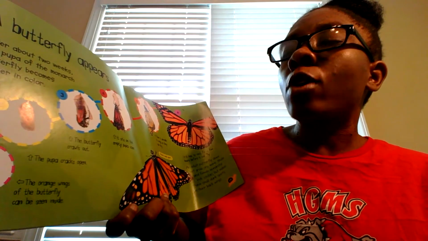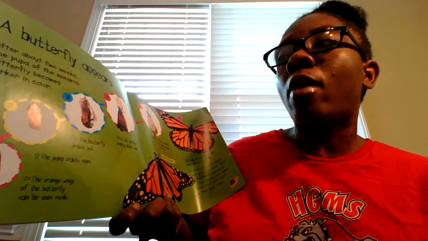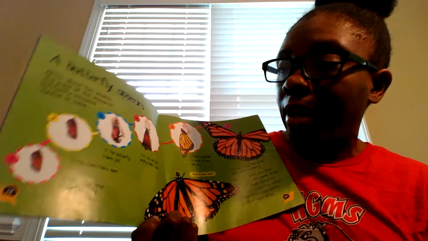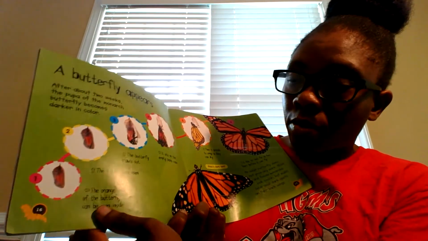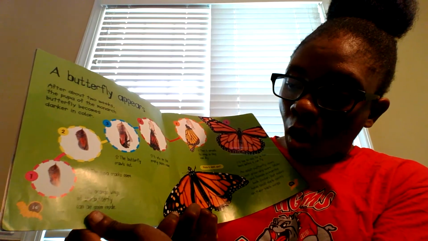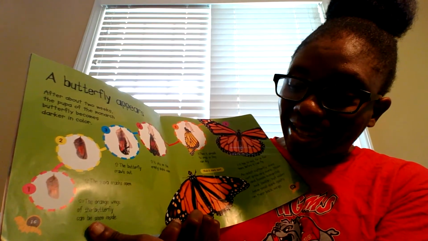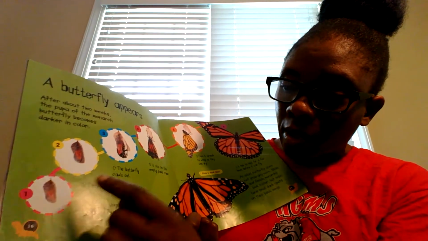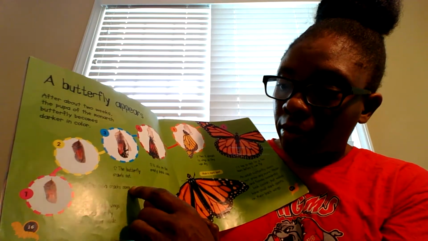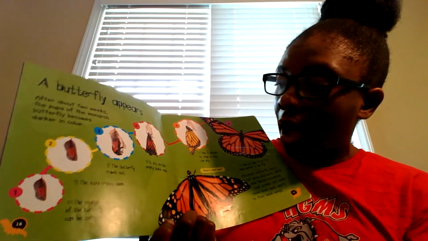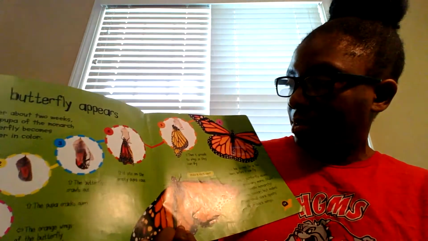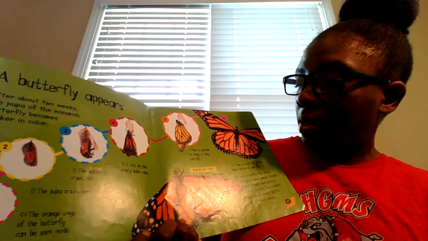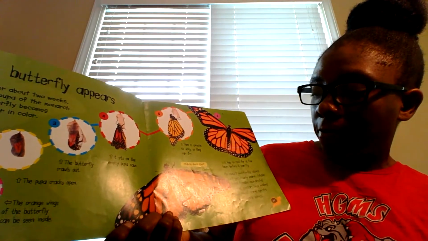A butterfly appears. After about 2 weeks, the pupa of the monarch butterfly becomes darker in color. So here you can see the progression right here in the corner. It says the orange wings of the butterfly can be seen inside. The pupa cracks open. The butterfly crawls out. It sits on an empty pupa case. Then it spreads its wings so that they can dry.